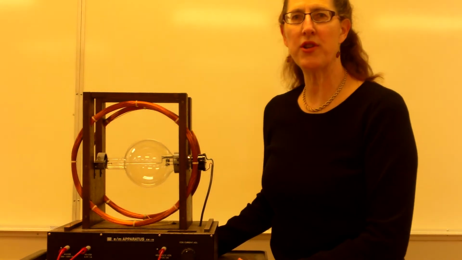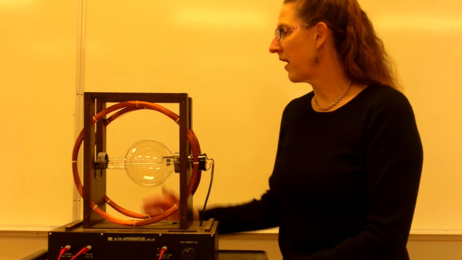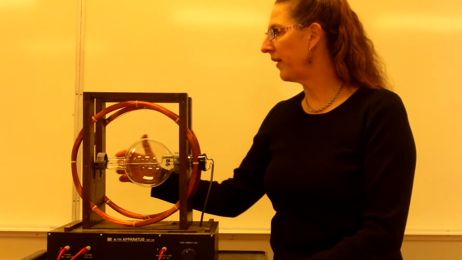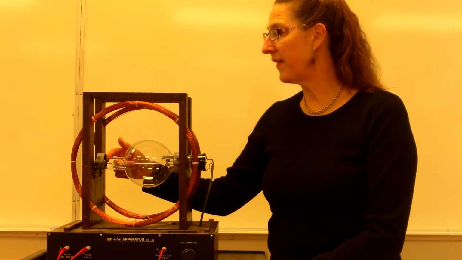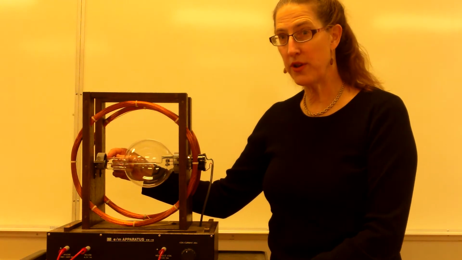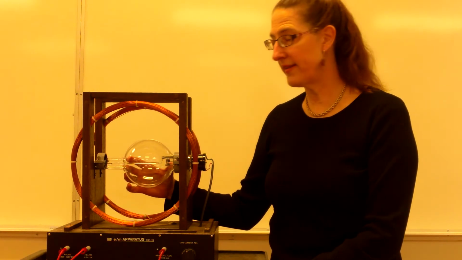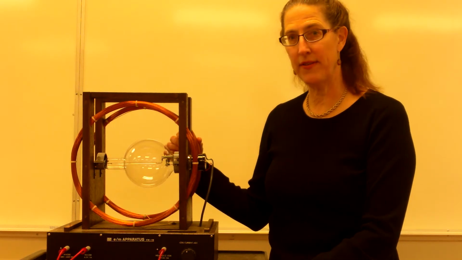This is an experiment to determine the charge to mass ratio of the electron. What you're looking at here is a cathode ray tube where electrons are thermionically emitted from a cathode, and they're accelerated through a large voltage to the anode, where they then enter this glass jar that has argon gas in it, and they will travel in a circular path because they will be immersed in a magnetic field.